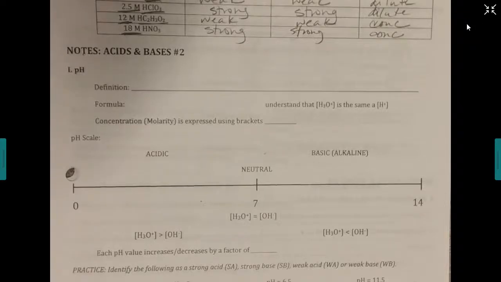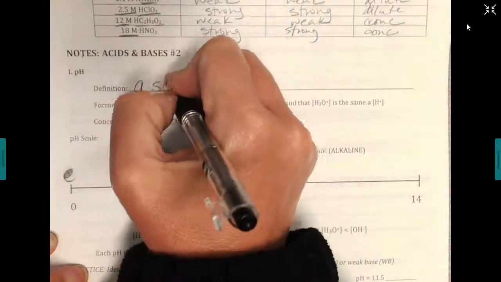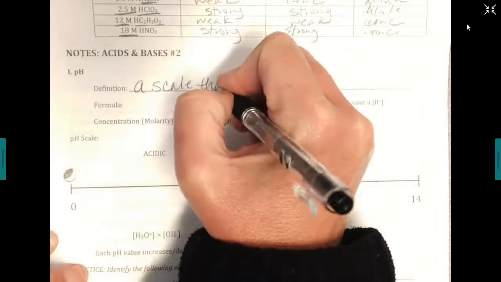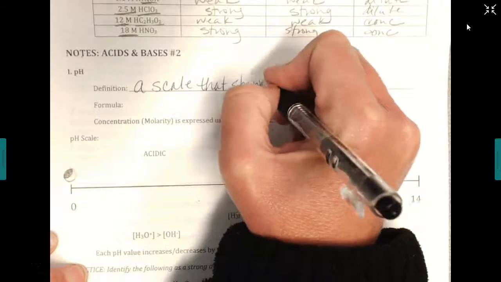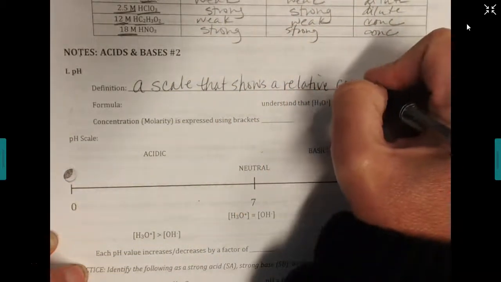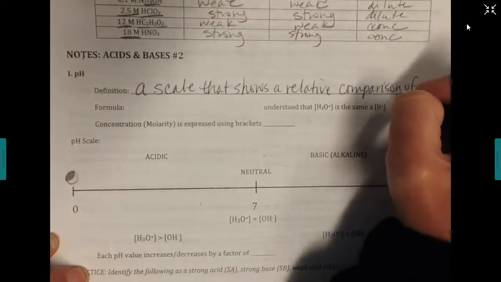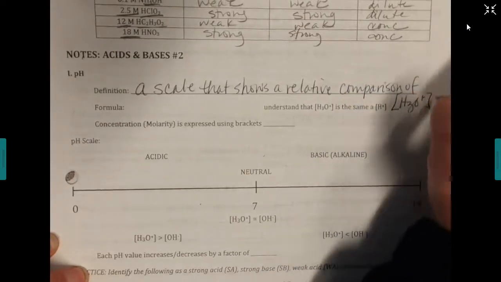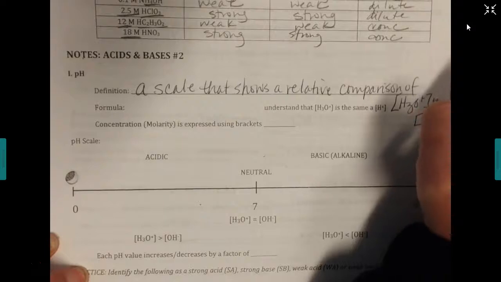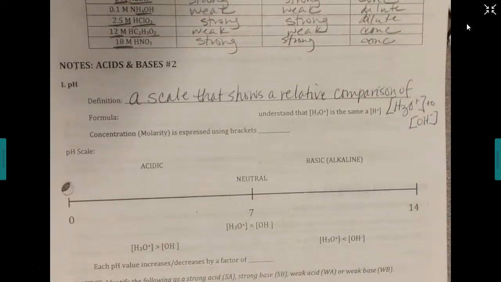Okay, so notes number 2, pH. The definition of a pH is going to be a scale that shows a relative comparison of hydronium ions to hydroxide ions. Okay? And our formula is going to be the negative log of the hydronium concentration.